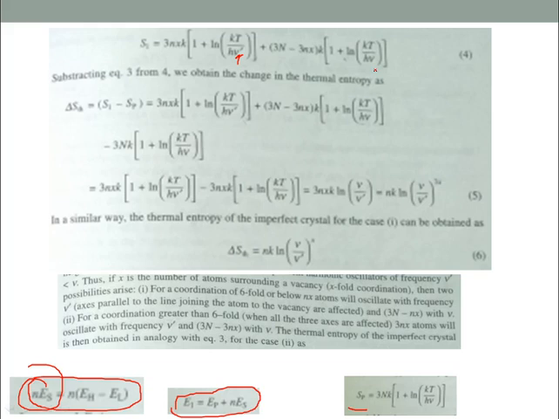There are two possibilities. See this: for a coordination of 6-fold or below, and for a coordination greater than 6-fold.